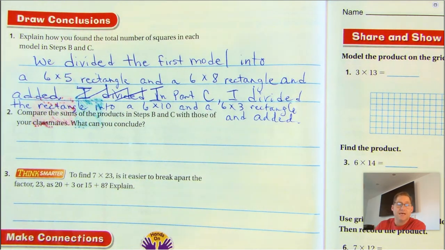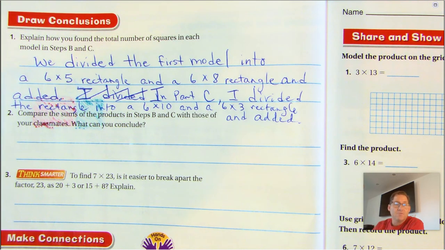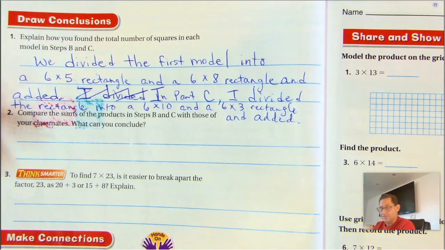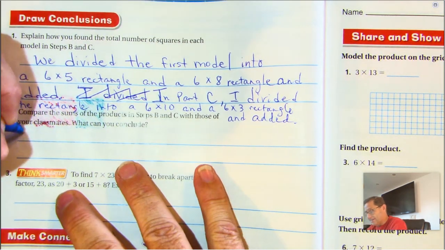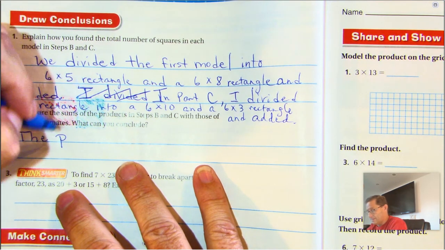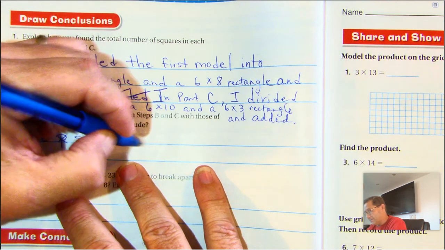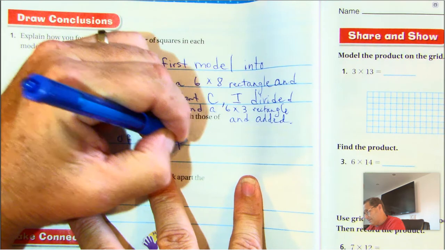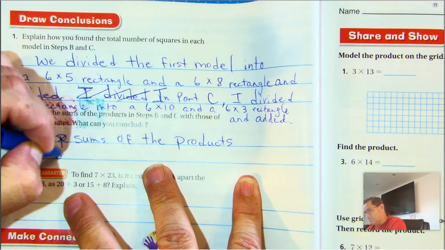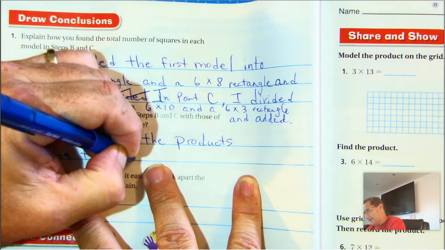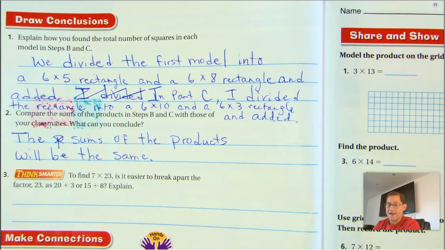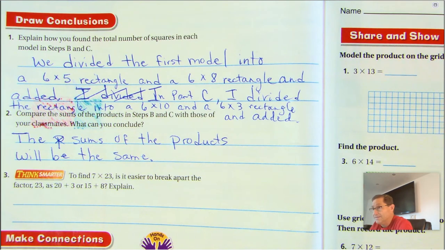All right, so 2, compare the sums of the products in B and C with those of your classmates. What can you conclude? Well, since we're doing this virtually, we really can't compare, but we can say that the sums of the products will be the same. Okay, I did 10 and 3. Somebody else might have done 7 and 6. But regardless, we have to have the same sum for the product because 6 times 13 is 78.